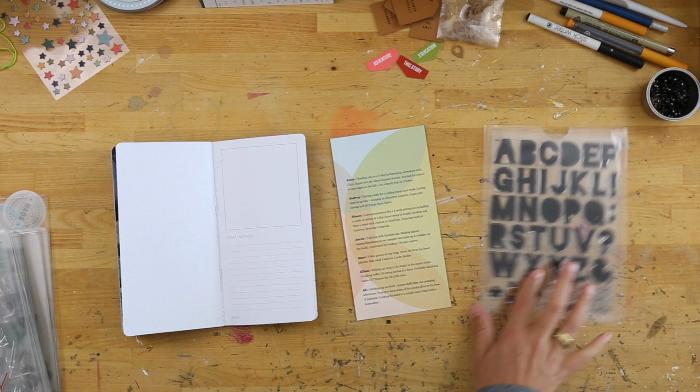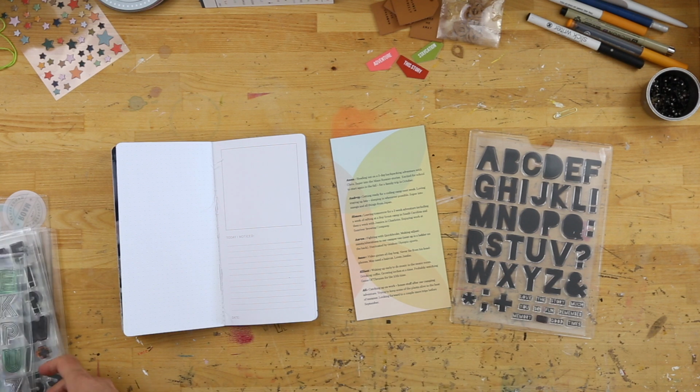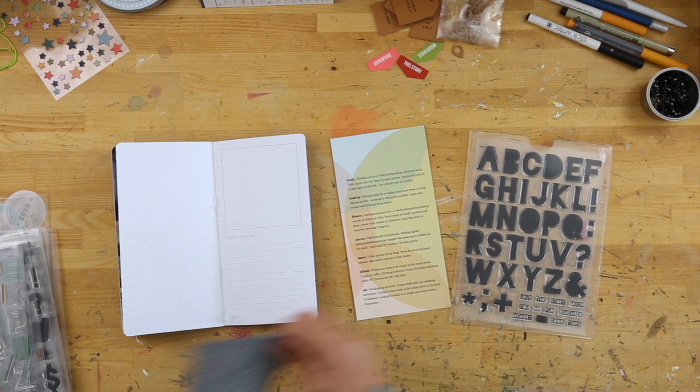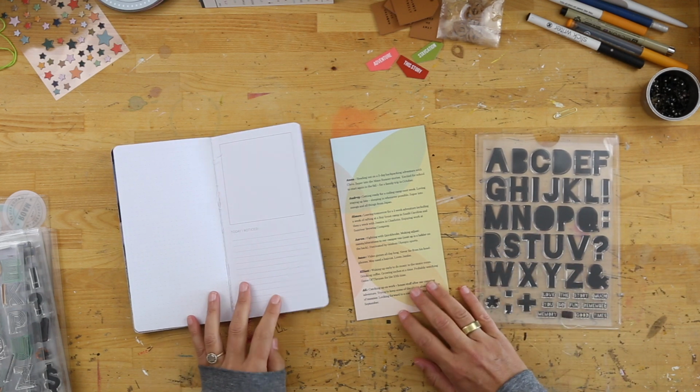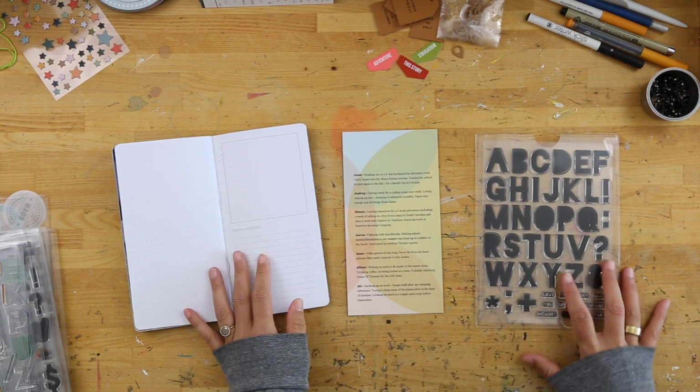All right, so I think I'm gonna use this one, which is the filled in one. That was one that we offered for December Daily originally, but I love alphabets. They're just super universal.